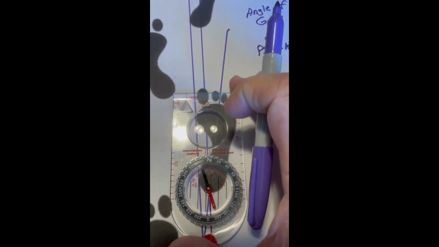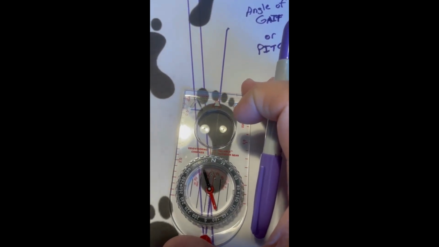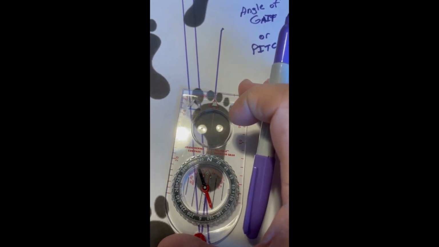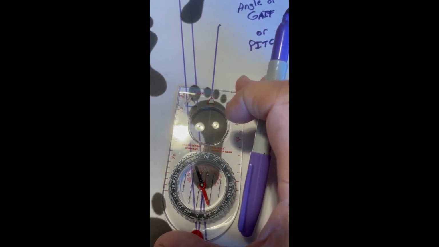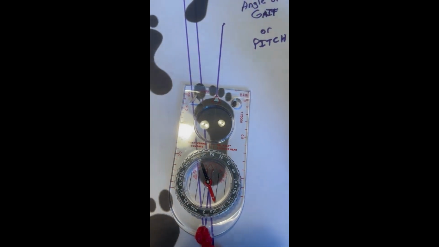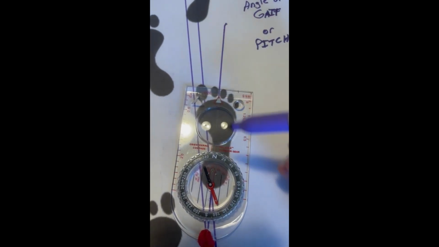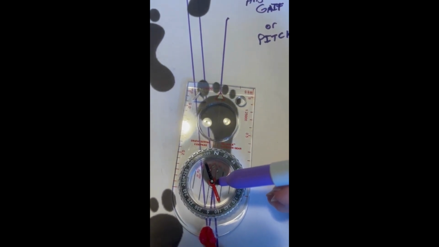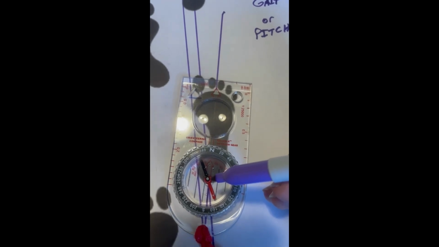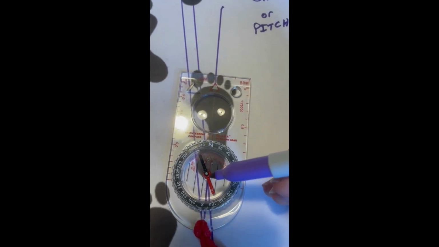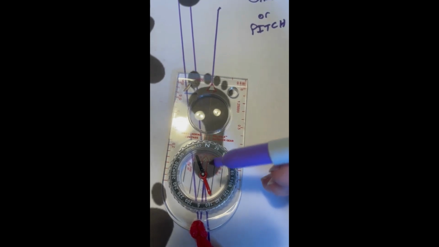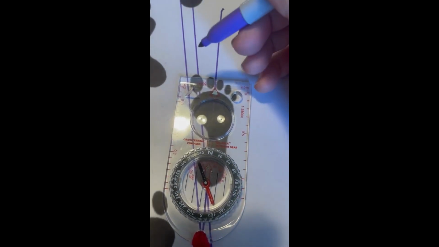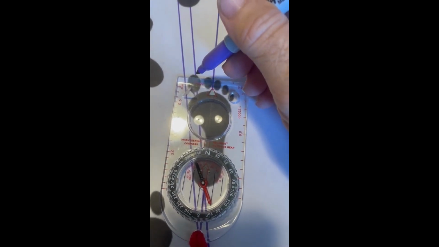So what I'm going to do is turn it to line up with our line going straight through the foot. So you're going to line it up straight with the foot like that, with your center point right here on our lines at the heel. And this is going to give you the degrees right here at the toes.